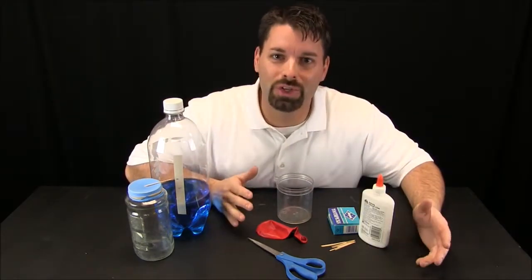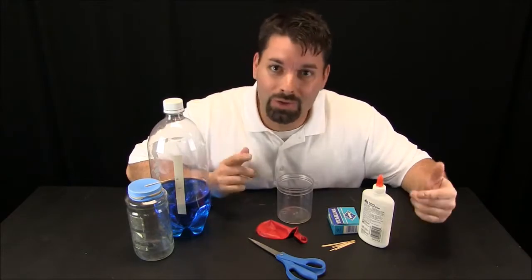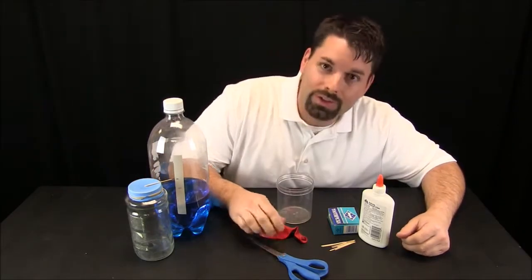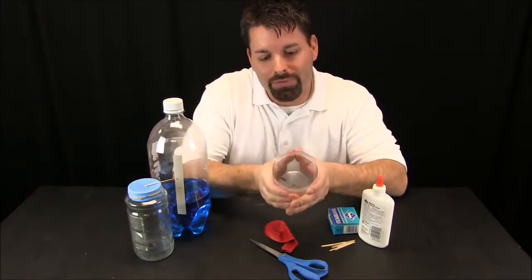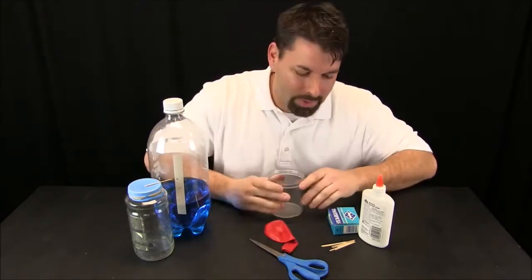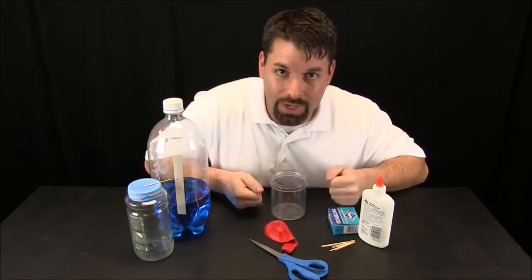We only need a few simple materials to make our barometer. It's super kid-friendly. A scissors, a balloon, some kind of firm, rigid container that'll hold up so that I can stretch the balloon over top.